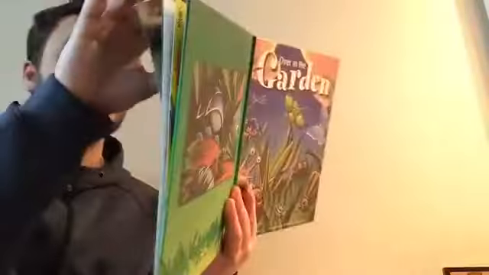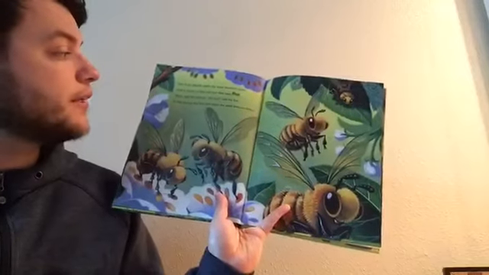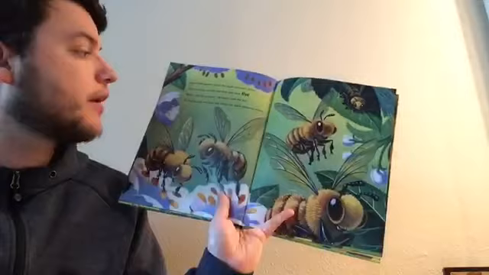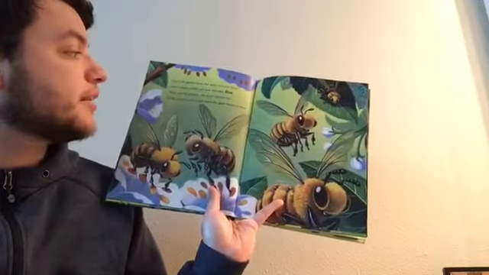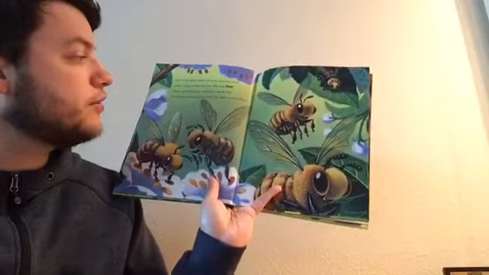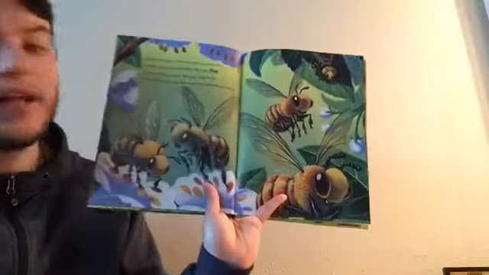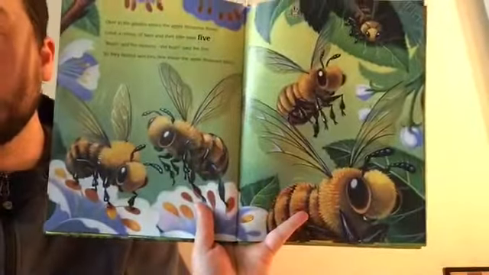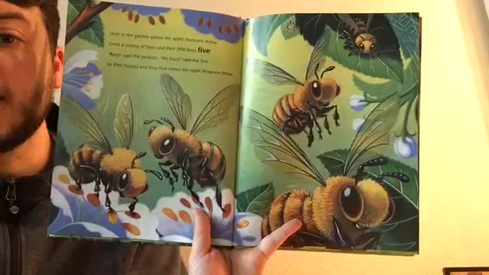Over in the garden where the apple blossoms thrive lived a colony of bees and their little bees 5. Buzz, said the workers. We buzz, said the 5. So they buzzed and they flew where the apple blossoms fly. Can you find the number 5? I'll let you find it this time.